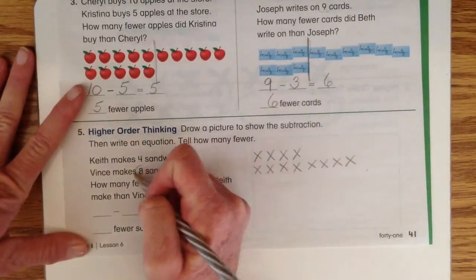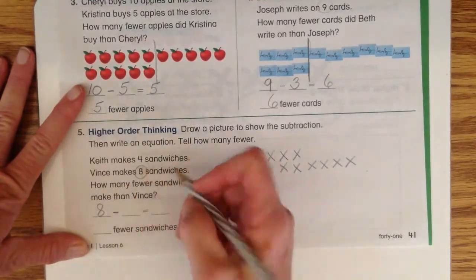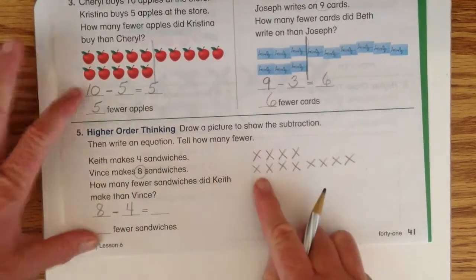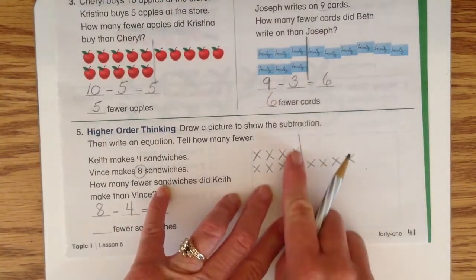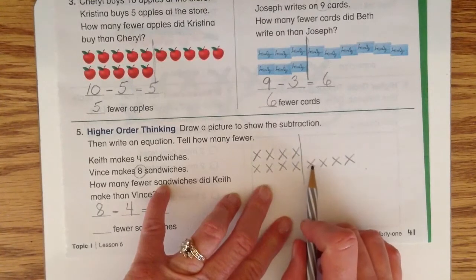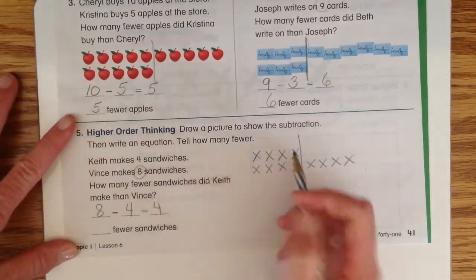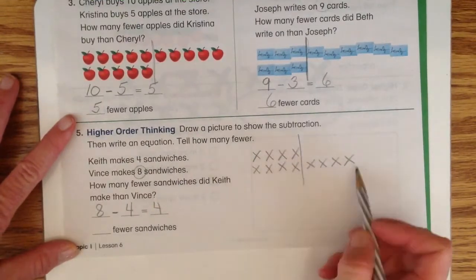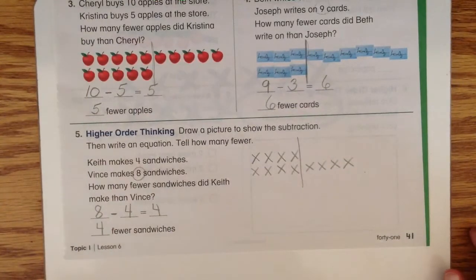So our biggest number is 8, so that's going to come first. Take away our smaller number, 4. And when we look over here, if we lined it up, we can draw a line there where this one ends, how many extras are there? 1, 2, 3, 4. So this row is 4 smaller than this row. So there were 4 fewer sandwiches.